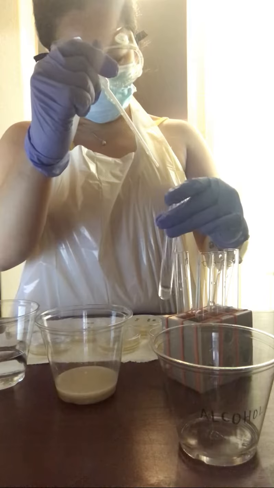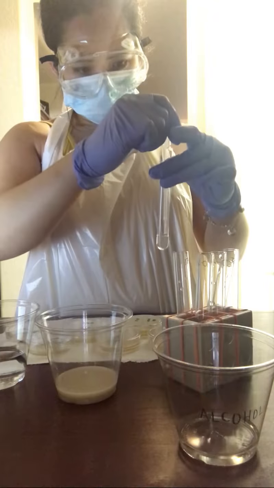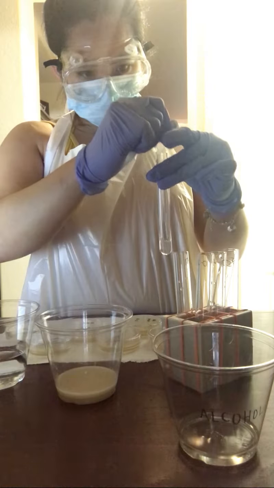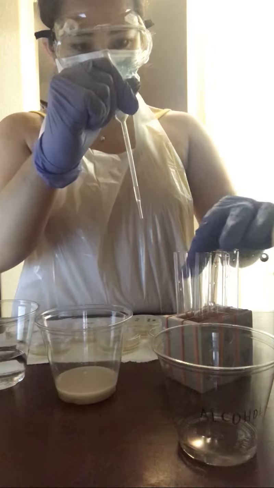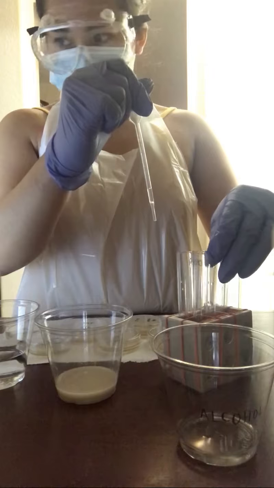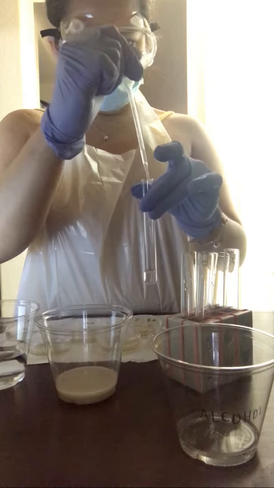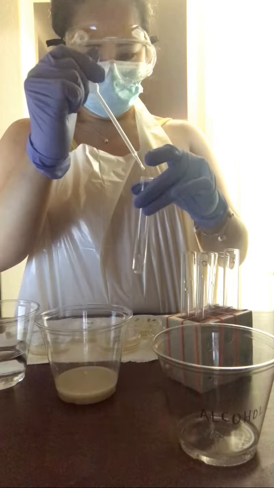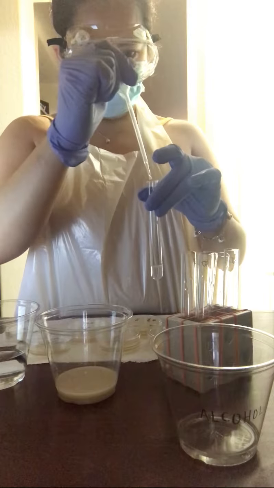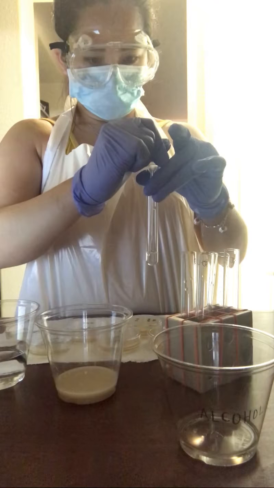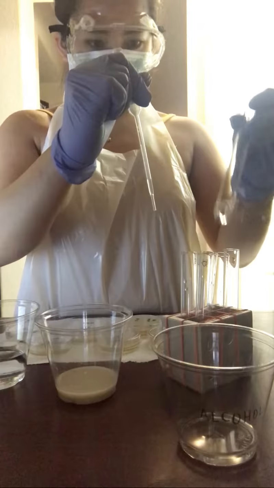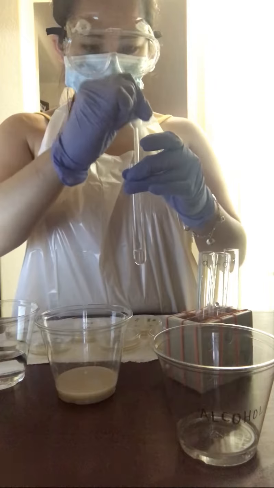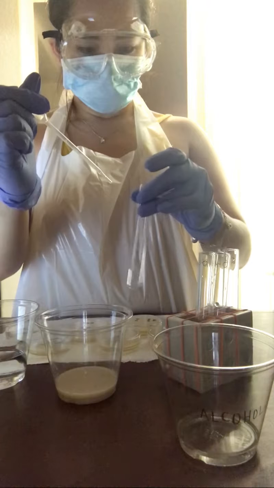And then from the 10^-3 test tube, I am transferring 0.25 milliliters to the 10^-4 test tube. And from the 10^-4 test tube, I am transferring 0.25 milliliters to the 10^-5 test tube.